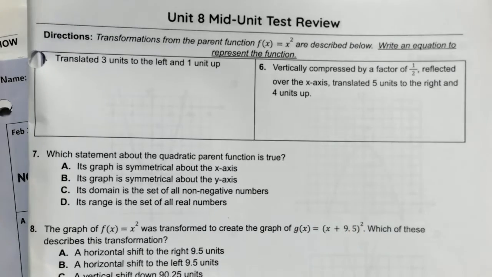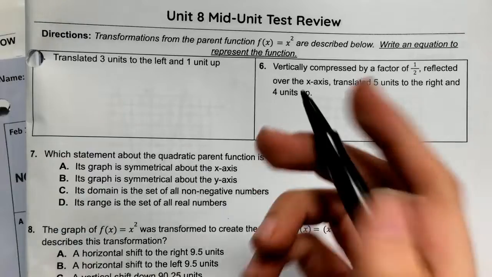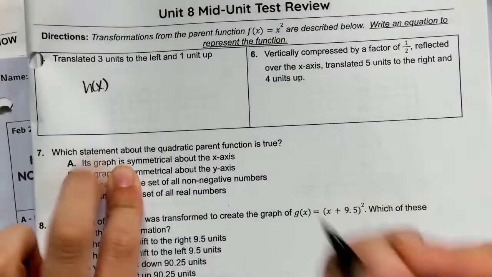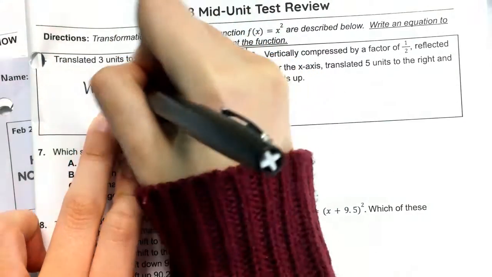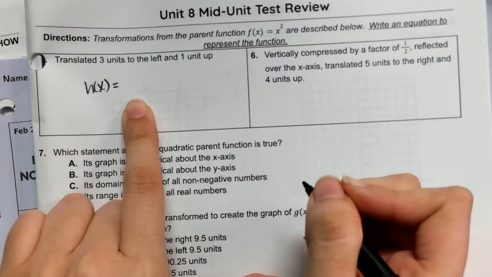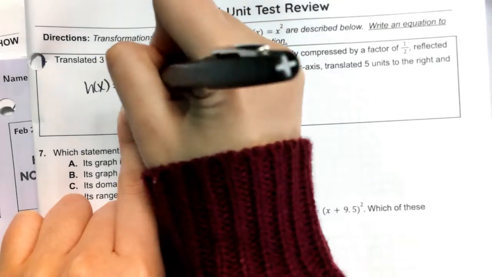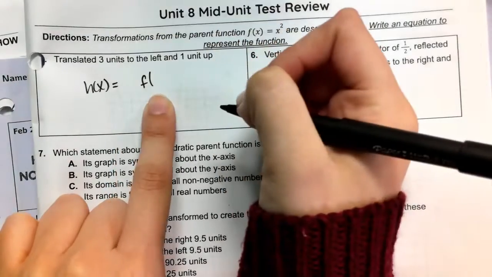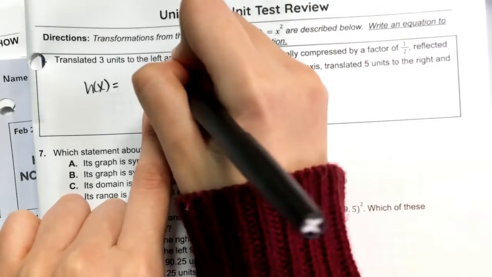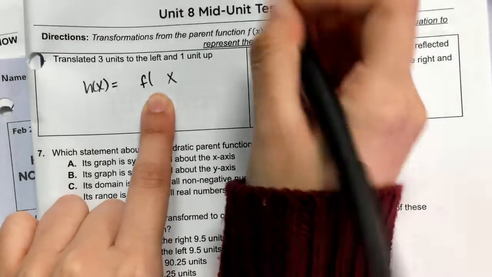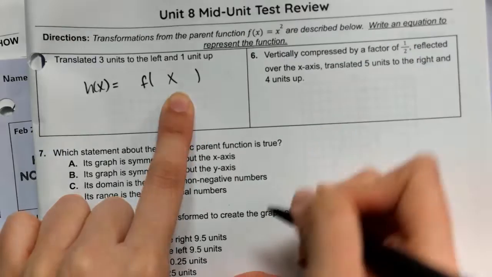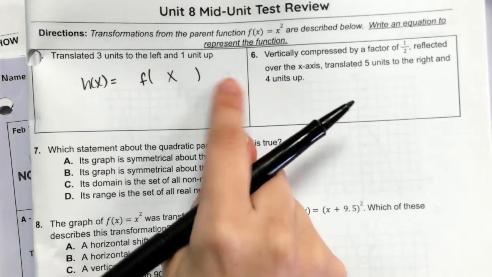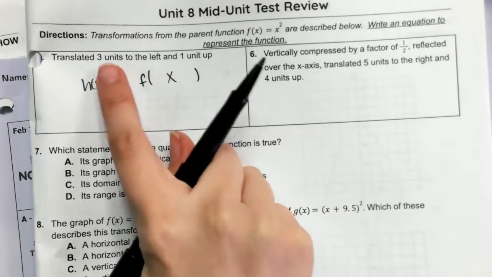That, once again, is where we can pick any letter. Usually I like to choose h, but let's say h of x equals, and I like to leave space in front of my f of x just in case I have some sort of reflection or a vertical compression or stretch. I like to leave a space in front of my x in case I have a horizontal compression or stretch, and then a space after my x in case I have shifts left to right or up and down. So once I have this, I start reading my problem.